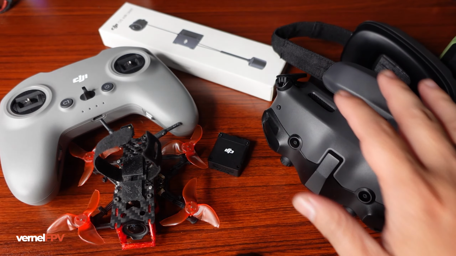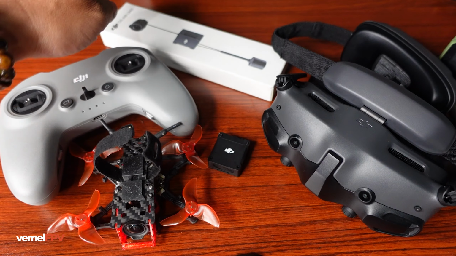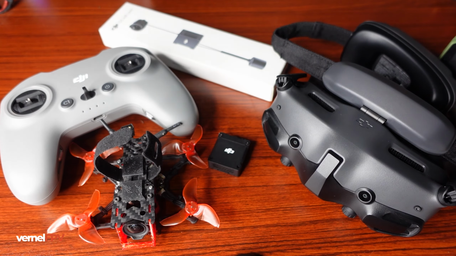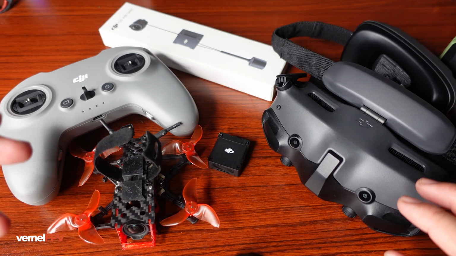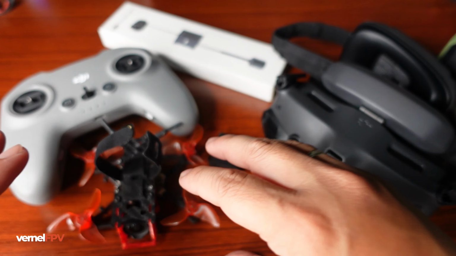Hello everyone, so in this video we will talk about the DJI Goggles 3 and its compatibility with the DJI O3 Air unit. So we will talk about the DJI Goggles 3, the FPV Controller 3, and the DJI O3 Air unit. In this video, we will try to update this Goggles 3 and we will try to connect it with the DJI Goggles 3.